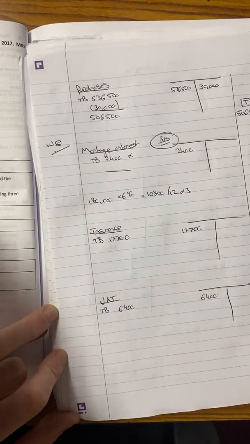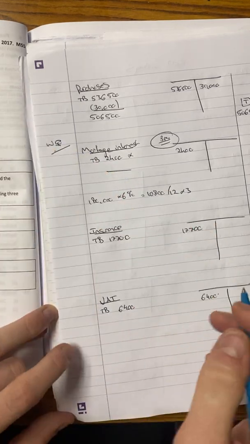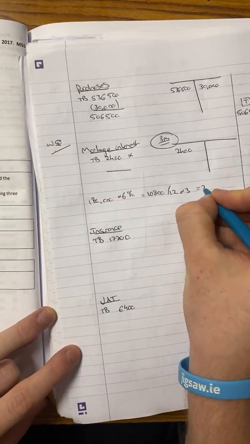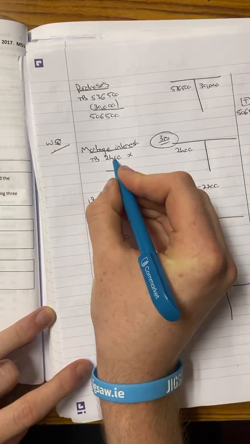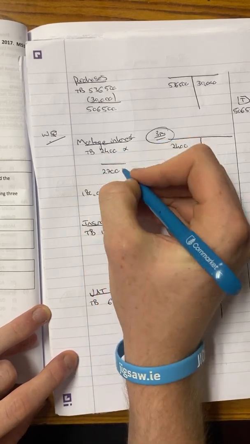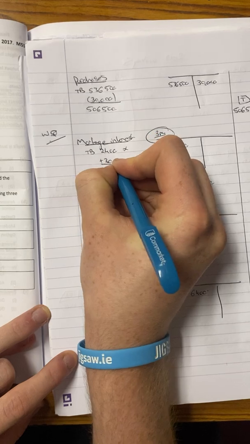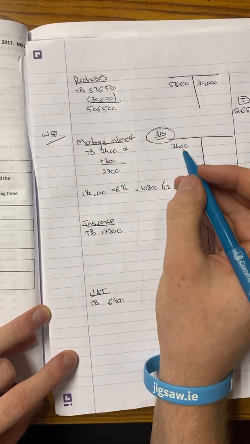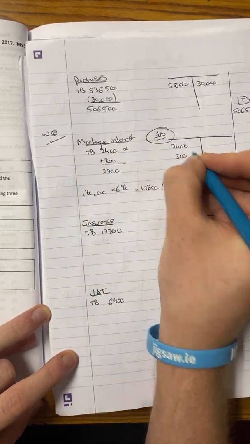Okay, and that should give me a figure to the value of 2,700 euros. So 2,700. So look up. It should be 2,7, but it was 2,4. How do I go from 2,4 to 2,7? I simply add on 300 euros. How do I add on 300 euros in the T account? It simply goes on the debit side, 300 euros.